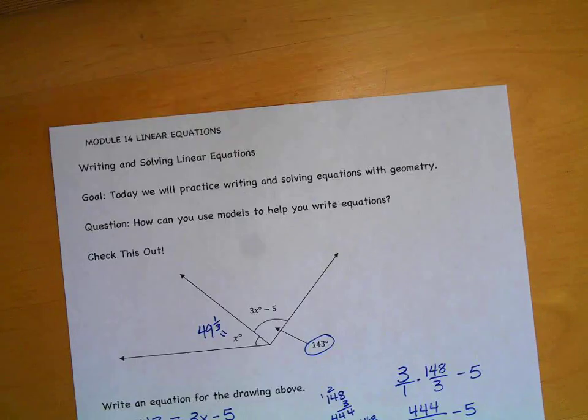Basically this lesson today is just an applying lesson, taking everything that we've been working on and putting it together. Our goal for today was to practice writing and solving equations with geometry, which is what we did. The question: how can you use models to help you write equations? The models help you see it, and help you set something up so that you can begin to work backwards to solve. Okay? That's all I have for you today.